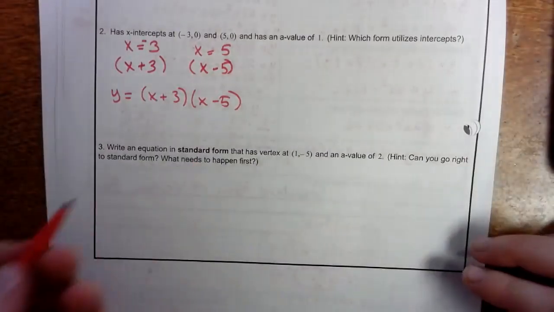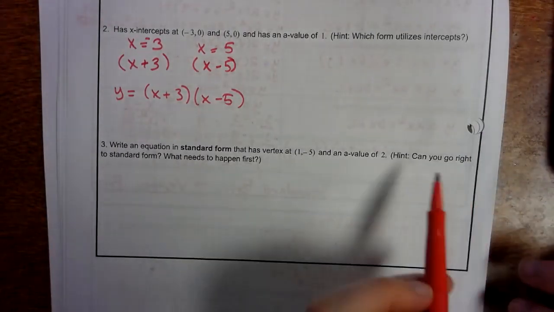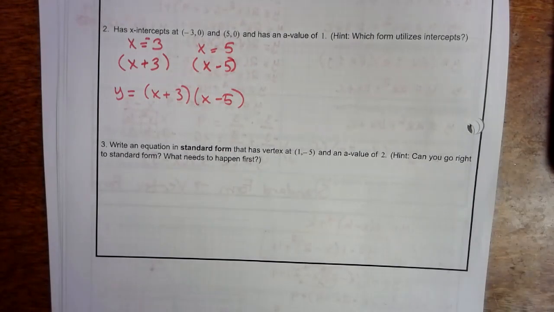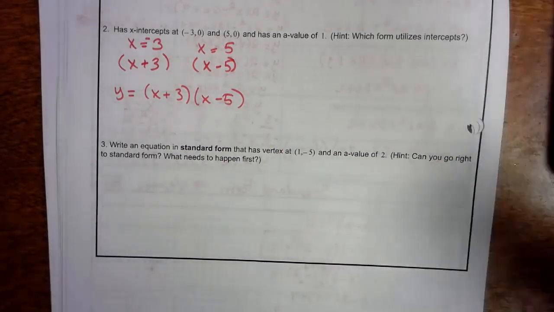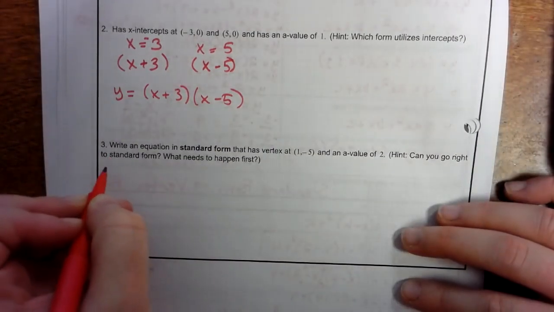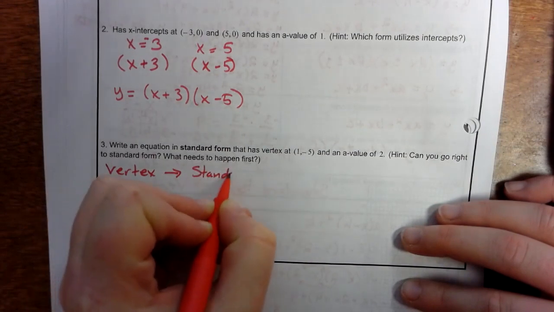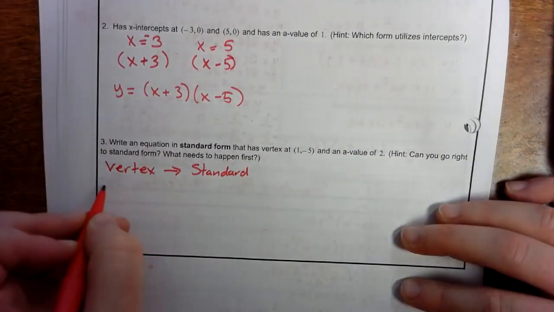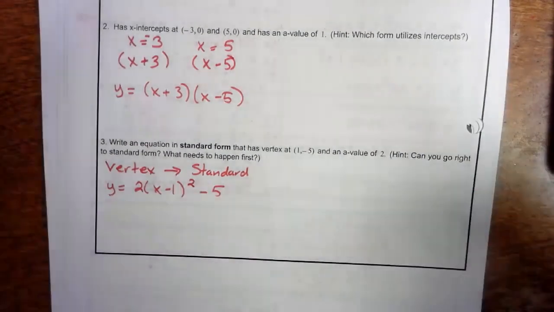Okay. Write an equation in standard form, so we're being specific, that has a vertex at 1, -5, and an a value of 2. Can I go right to standard form? What needs to happen first? I can't go right to standard form because standard form doesn't include the vertex. It has an a value, which will be 2, but it looks very different. From what they're giving me, I can go right to vertex. So we're going to go vertex, then to standard. So working with what we got, y equals 2, x minus 1 squared minus 5.